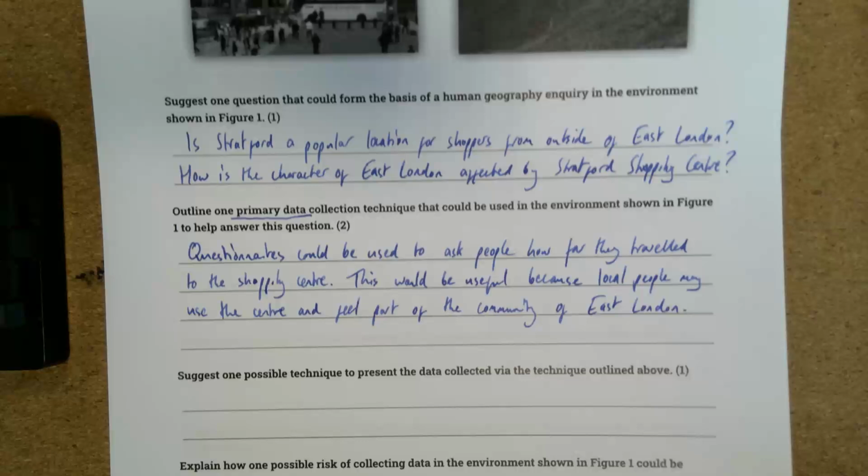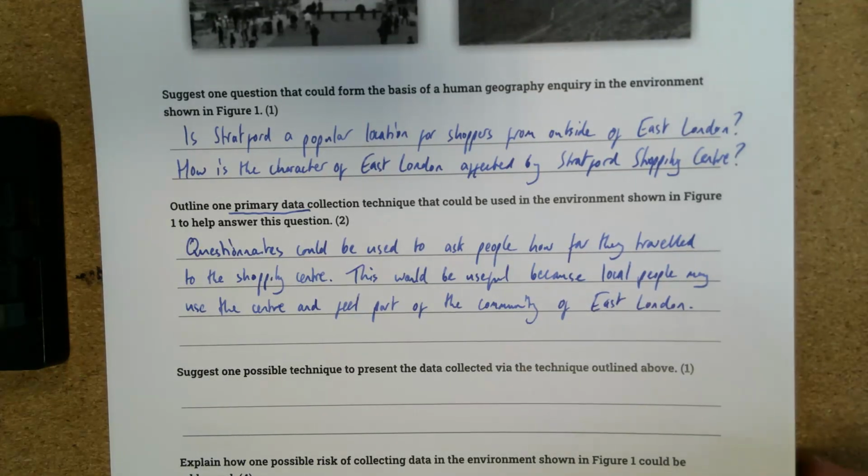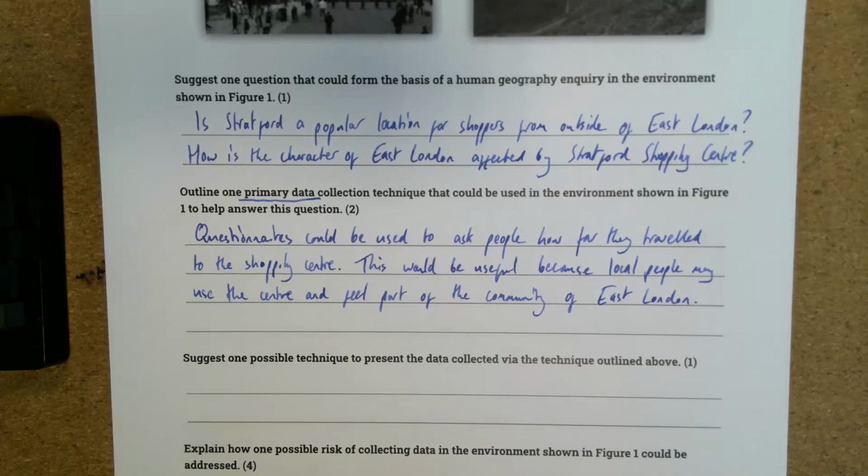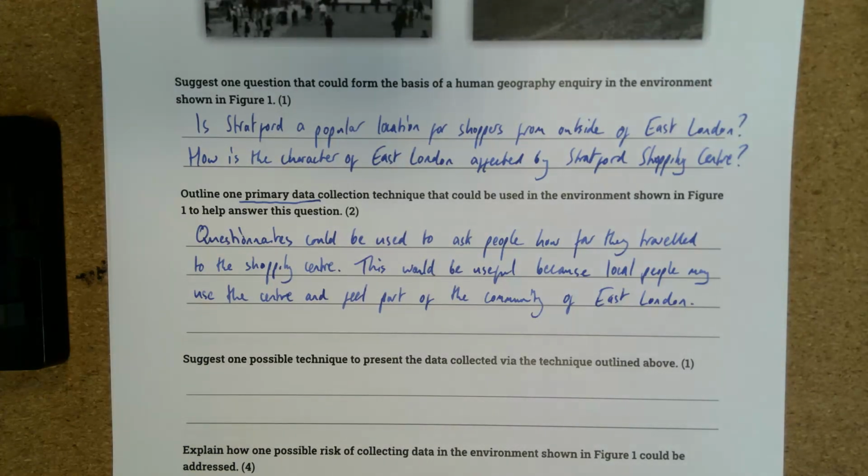We're then asked about how we would present the information and what we would do with the data that we have collected.